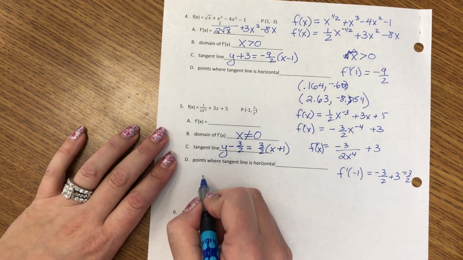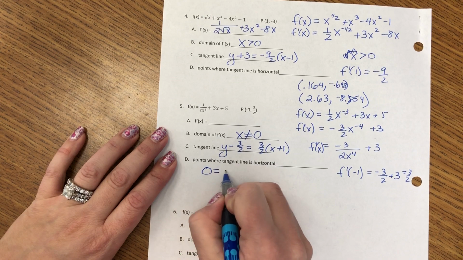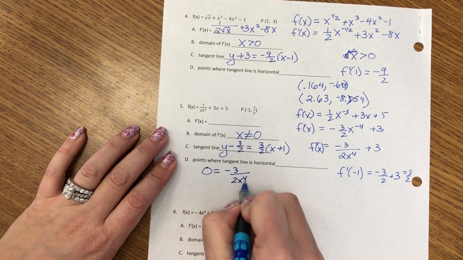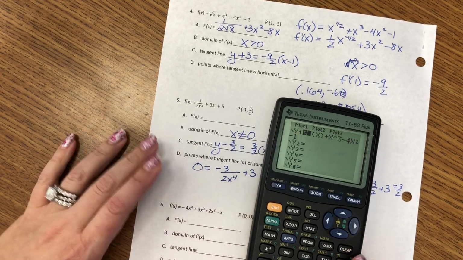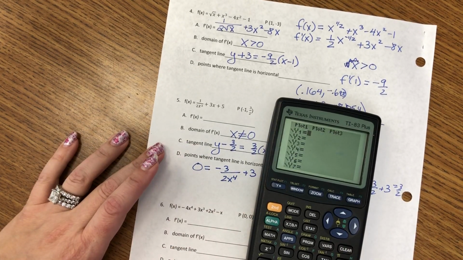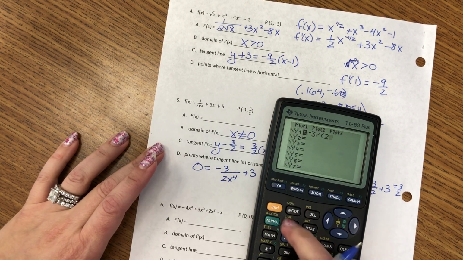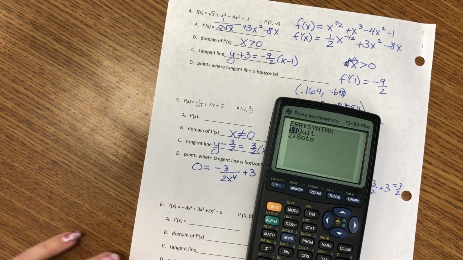And where does the derivative equal 0? I'm going to use the calculator again.